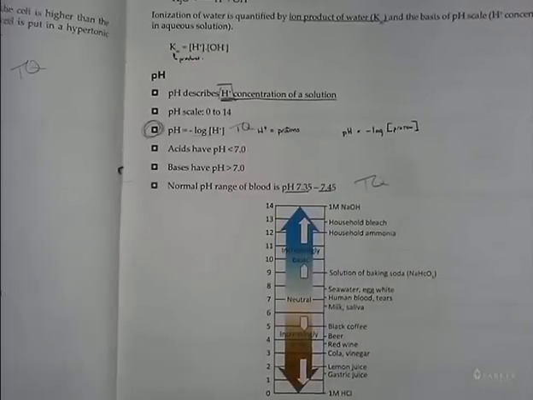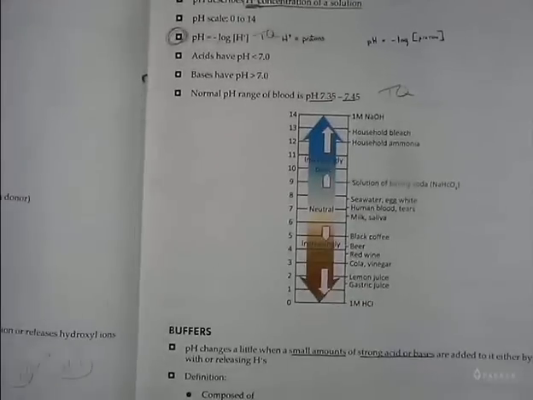Back to bases. Ammonium hydroxide is what? NH4OH. Okay, good.